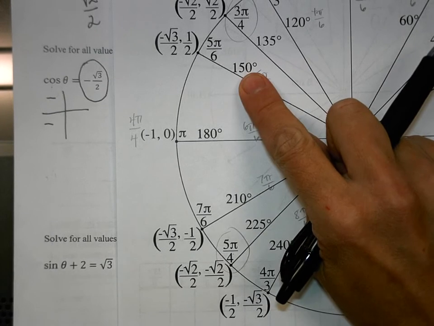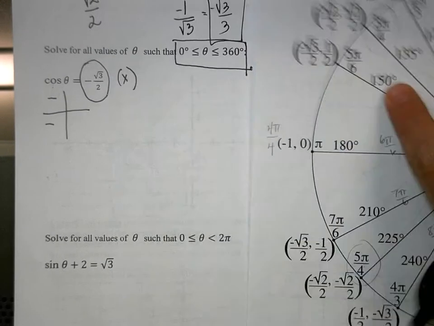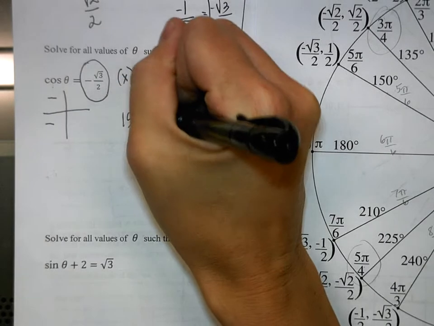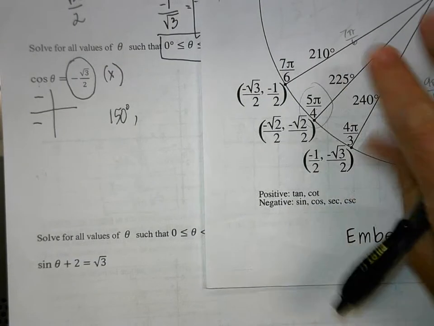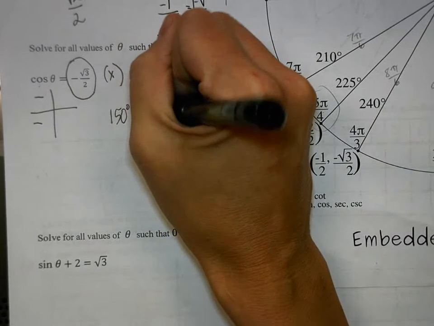150. We're going to start here at this one. Okay, so 150. And then in quadrant 3, it is 210. Good. So that's it. That is your answer.